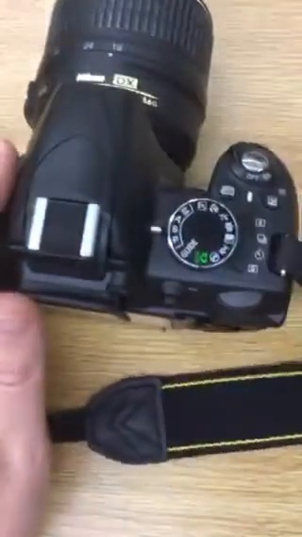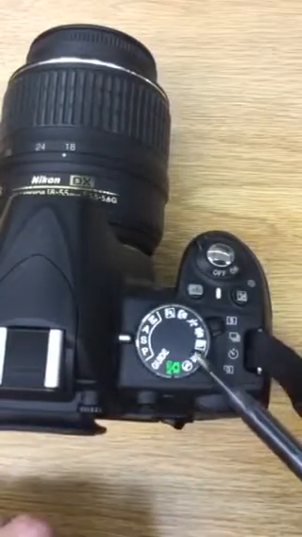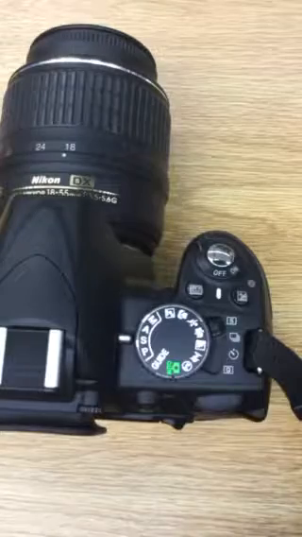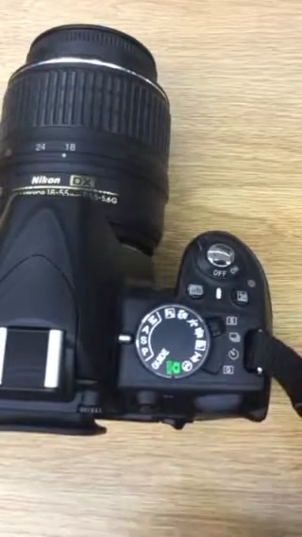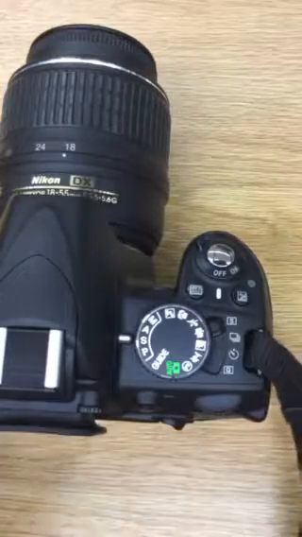So again, we have the on and off switch right here, right? We have the mode dial right here, which is different than the one on the sheet, but it does the same thing. And we have the info button and the exposure compensation button, which I will talk about later. So let's move on. Flip this over and show you on the back of the camera.